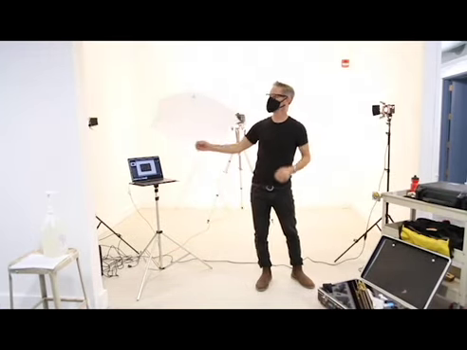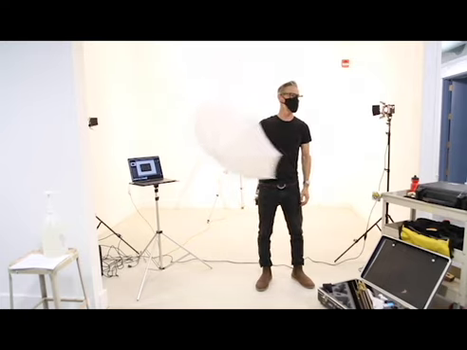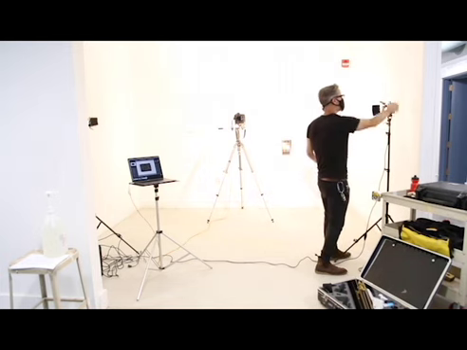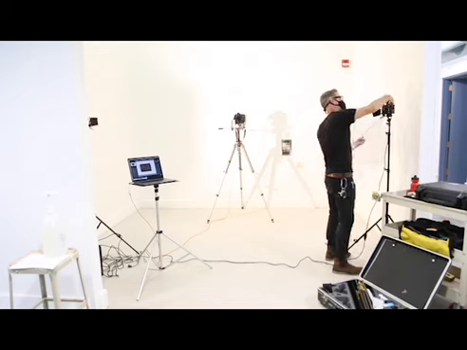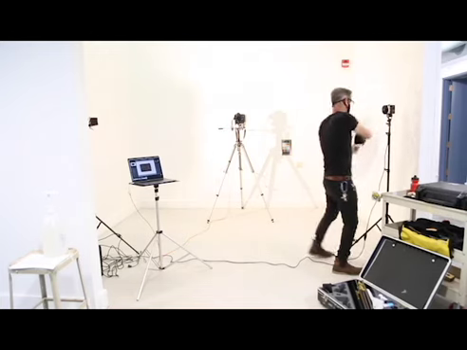So this is what they call a white umbrella, right? It can be used for diffusion, so you can shine the light through it, and there's a little mounting screw here. Woo! It's going to be hot. Never do this.